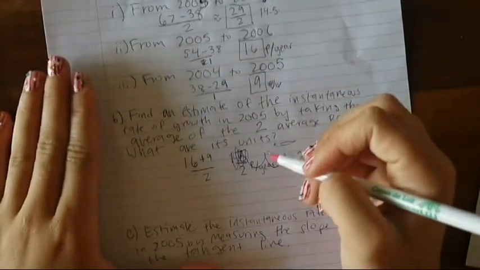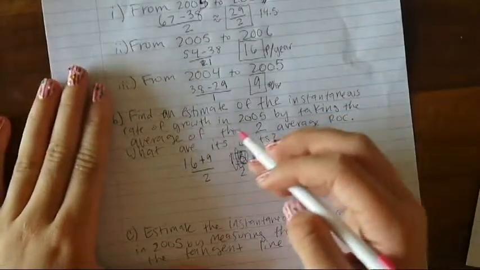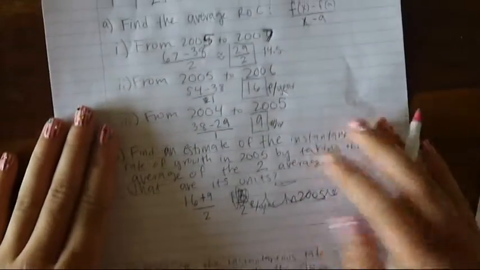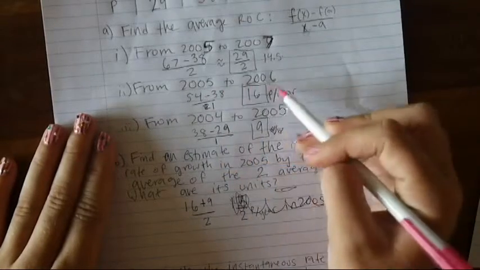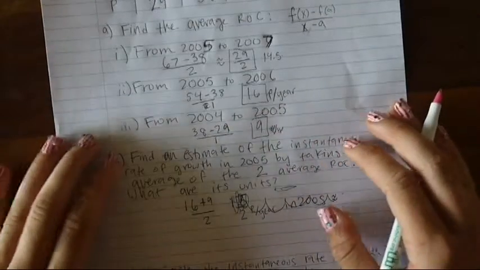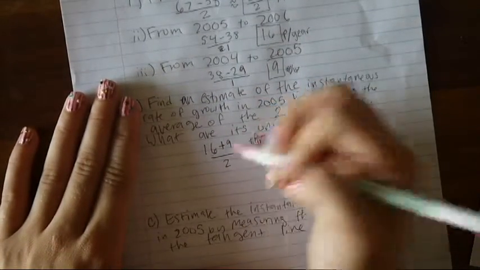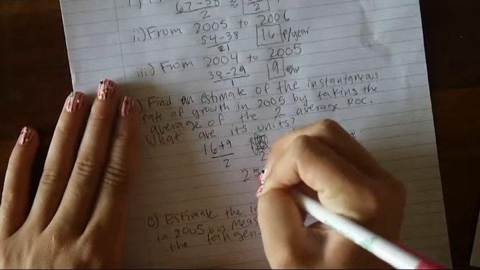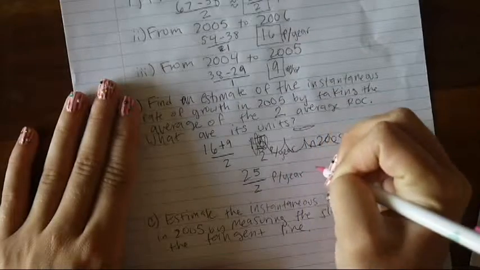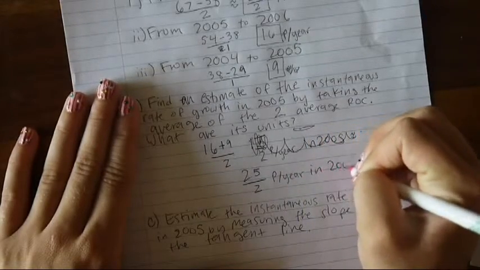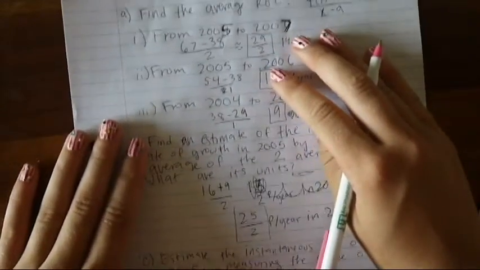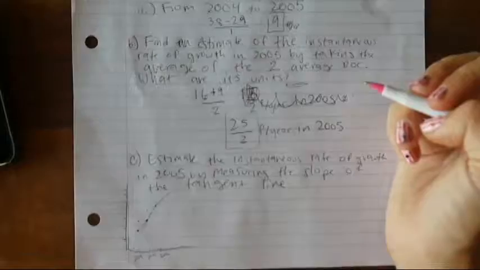Alright, so for part B, it's asking us to use the information we previously solved for in order to find the instantaneous rate of growth at 2005. So we solved for the year after 2005 being 16, and the year before 2005 as being 9. When we add those two and divide by 2, we get 25 over 2 P per year in 2005. So this is the estimate that we're able to get using this average rate of change formula.